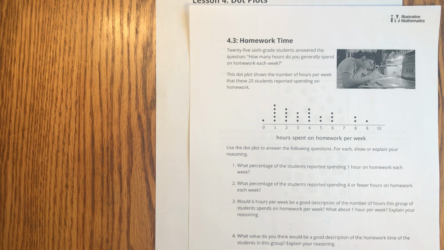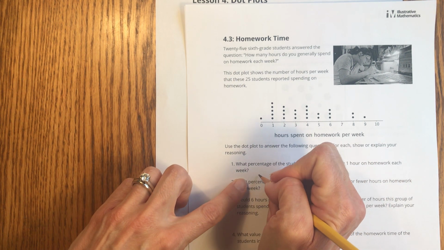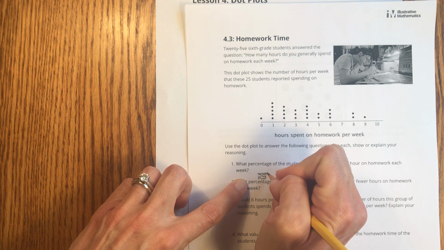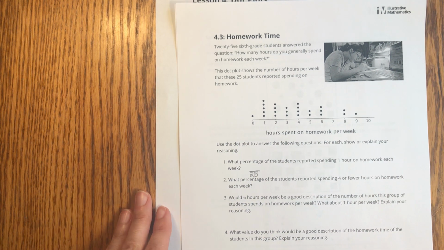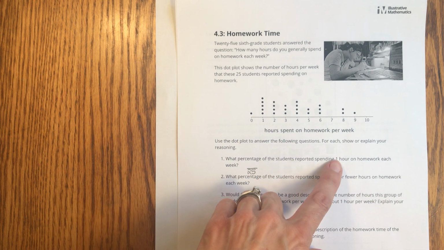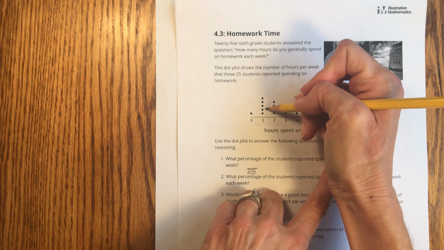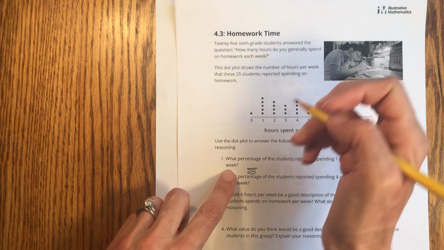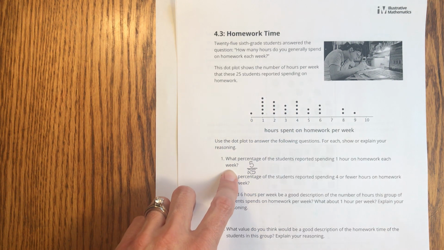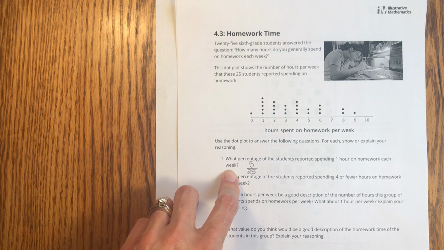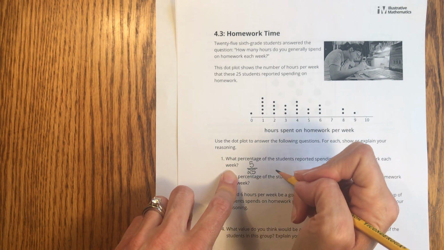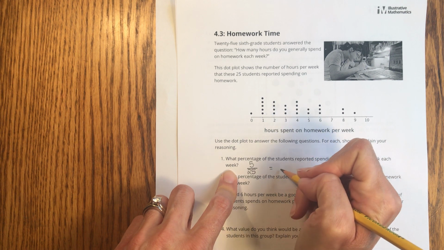Well, we know that it was 25 students, so let's go ahead and make that our denominator. And we can count up how many did 1 hour. 1, 2, 3, 4, 5. So 5 out of 25. And if you can remember percentages, percent has to be out of 100.